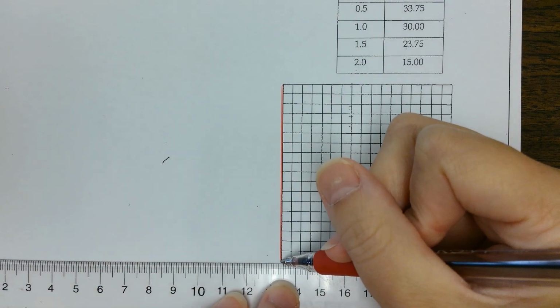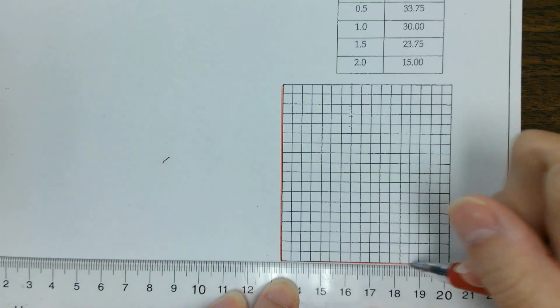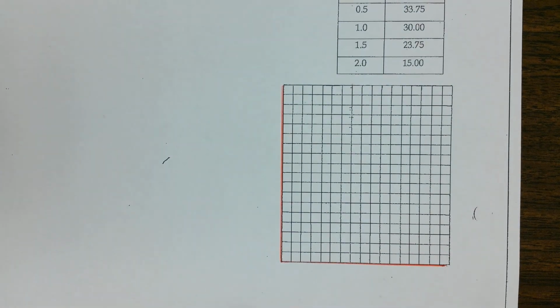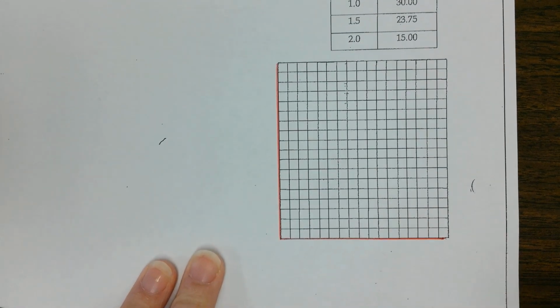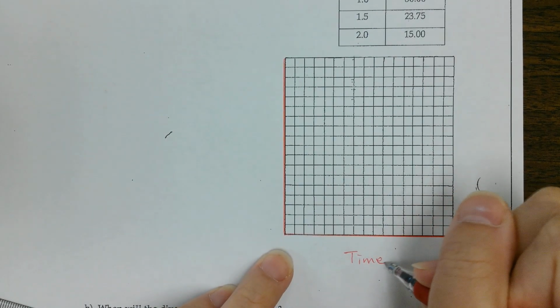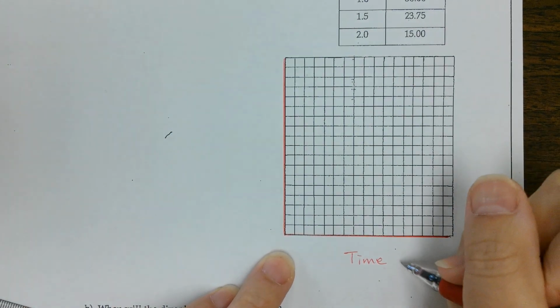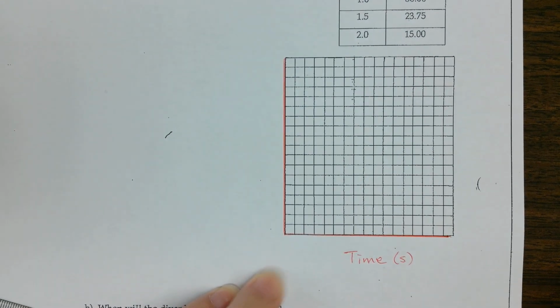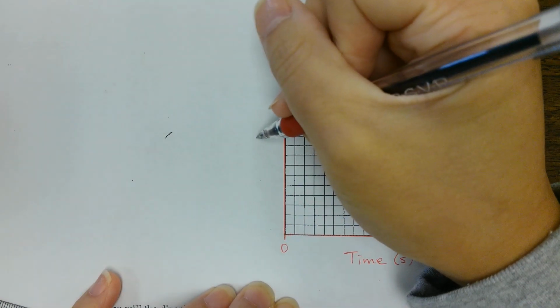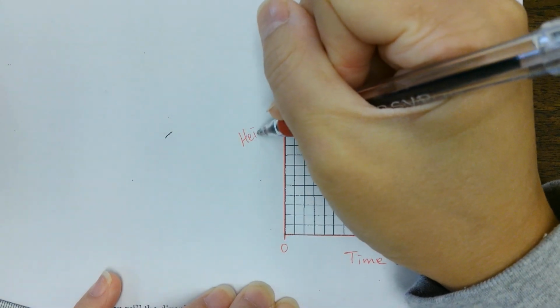Okay, yeah. In terms of this word problem, what does my x-axis represent? Time. So can you have negative time? No. So that's why in this case, an L graph is sufficient. We just put time. Time starts at 0, and then this would be our height.